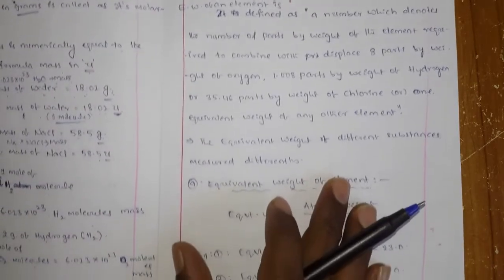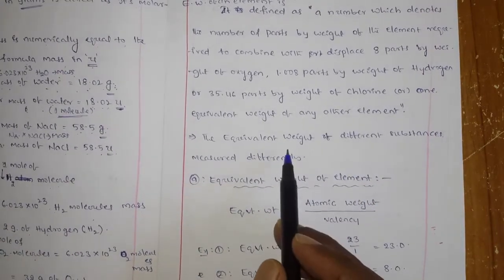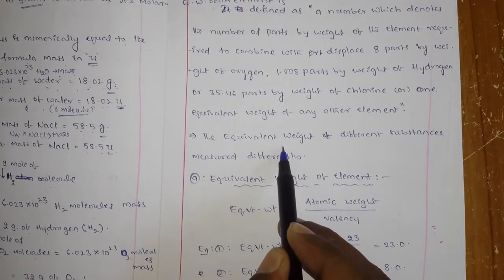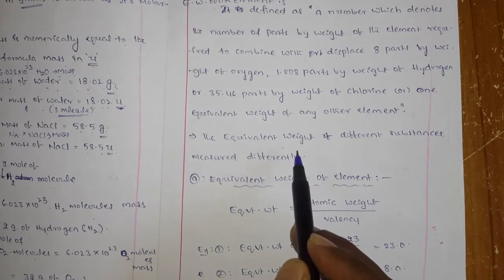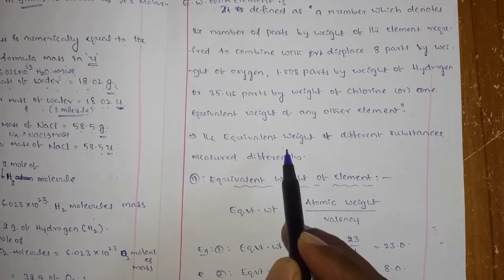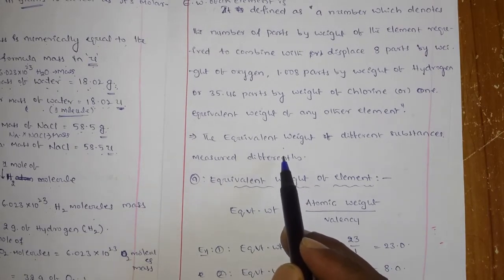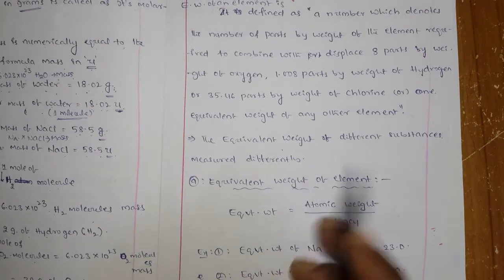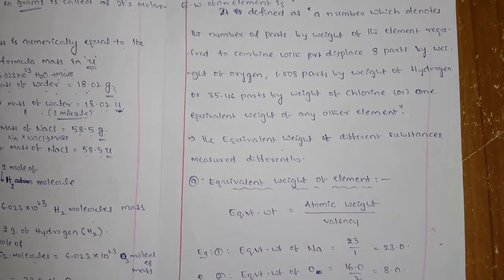First, generally the equivalent weight is different for different substances, so it is not the same as the molar mass. It is a little bit different.